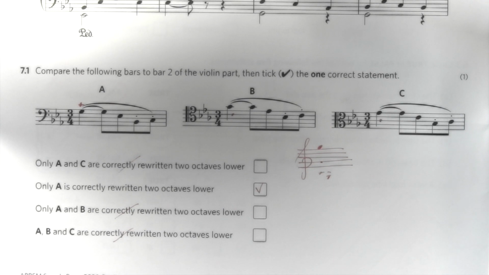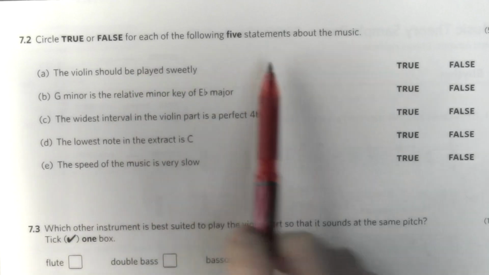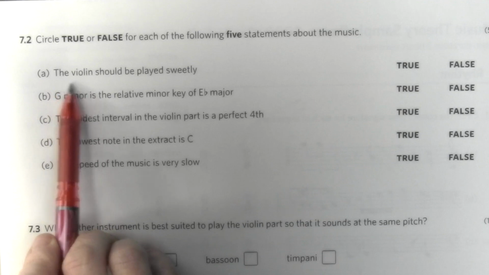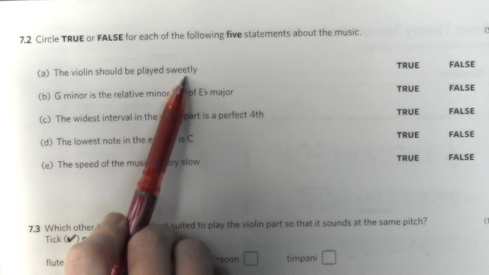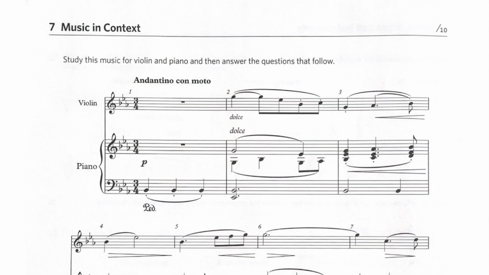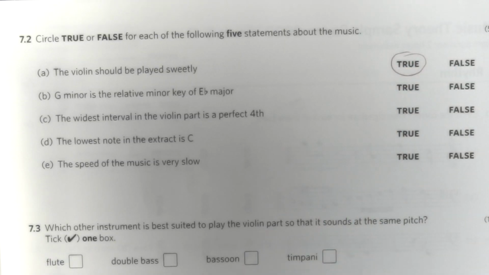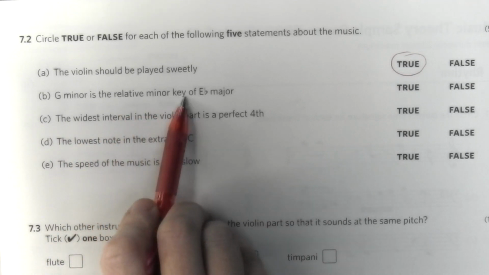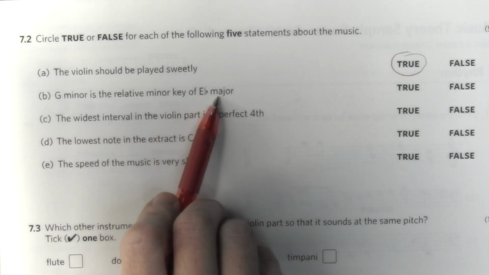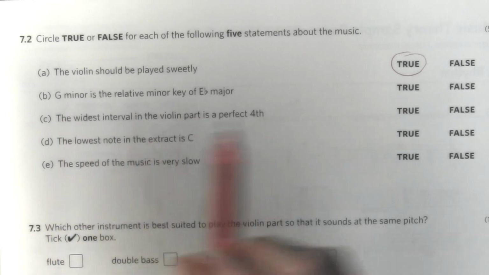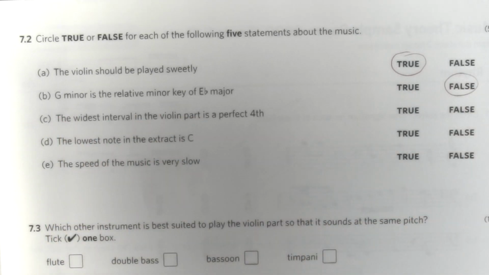That is our last page of our exam paper. As usual, we need to circle whether this statement is true or false. The violin should be played sweetly. Now, if we look at our score, it's written dolce. So yes, dolce means sweet. So true. G minor is the relative minor key of E flat major. Now the relative minor key of E flat is 3 semitones below E flat. That is C minor. So it's not G minor. I'm afraid this is false.